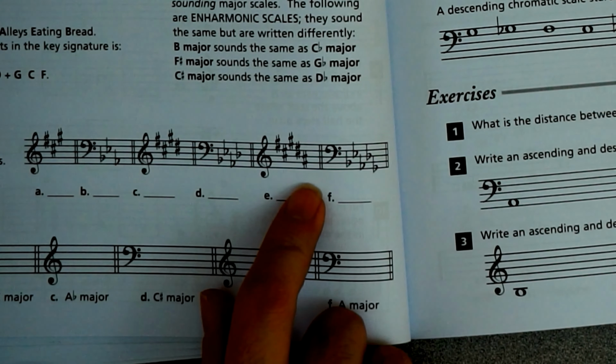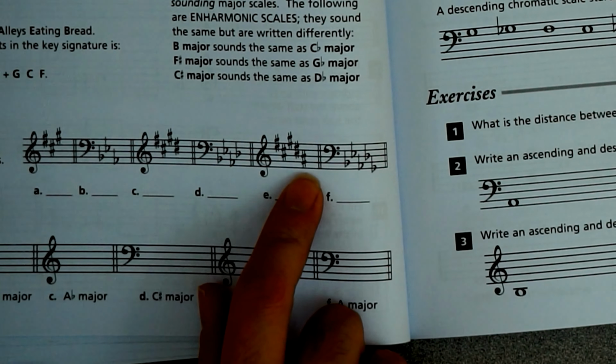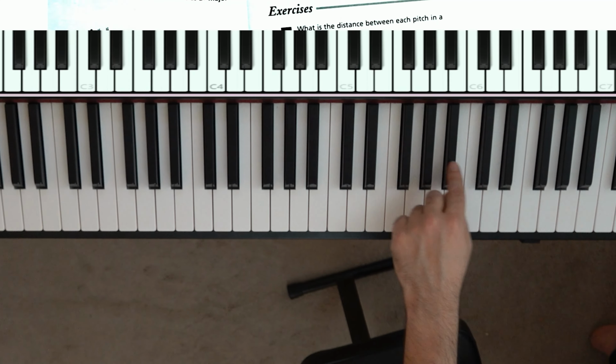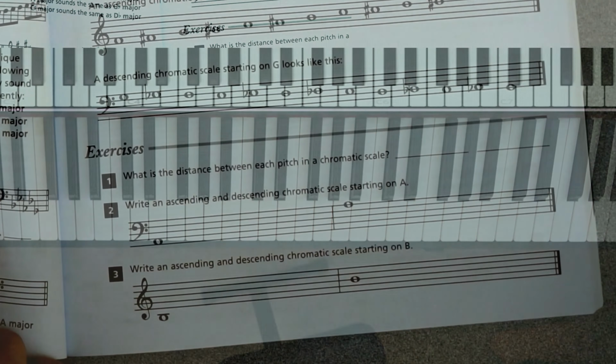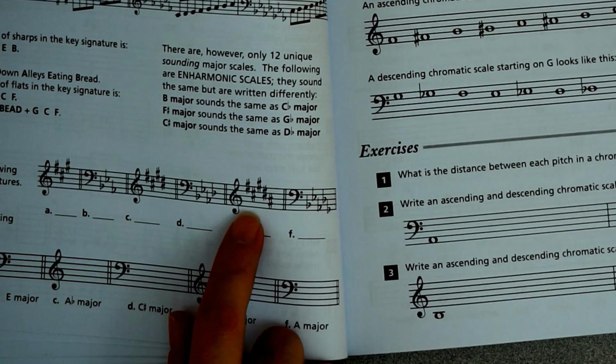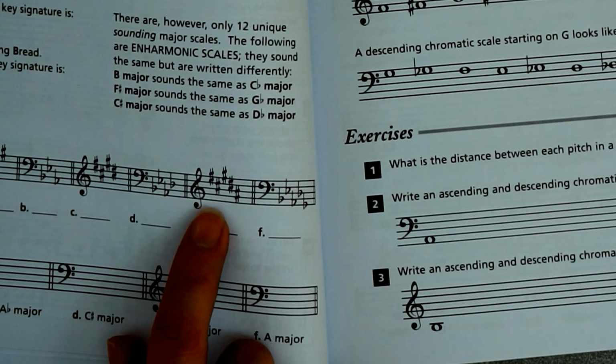You take your one all the way to the right, which happens to be A sharp. You find A sharp on the piano, and you half step above it to B. So sure enough, this is the key of B. There, I'm doing your homework for you.